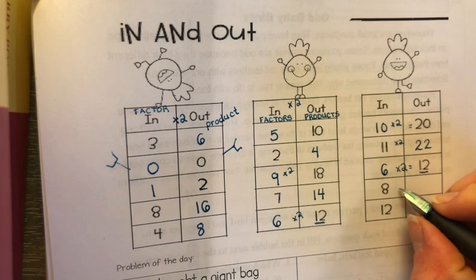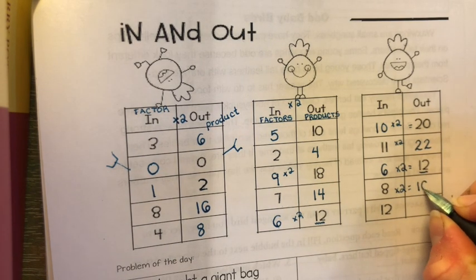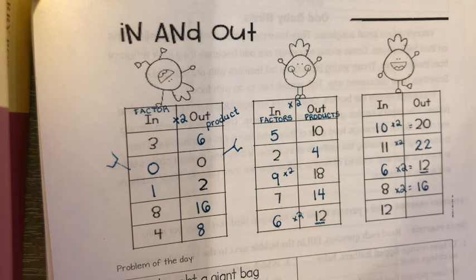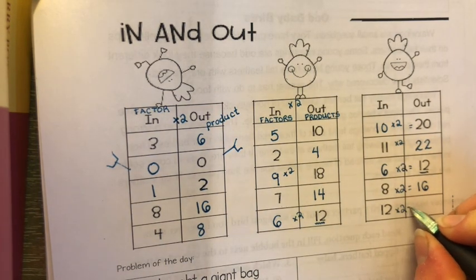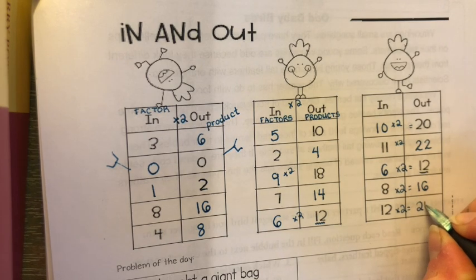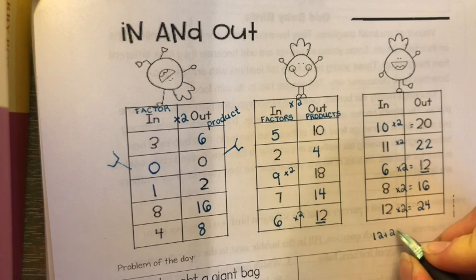All right, 8 times 2 is 16, which is 8 plus 8. 12 times 2 is 24. So 12 plus 12. I have 2 groups of 12, and they're 24.